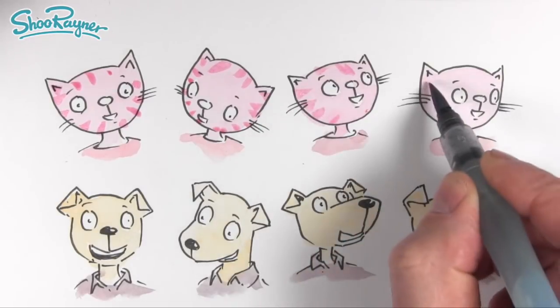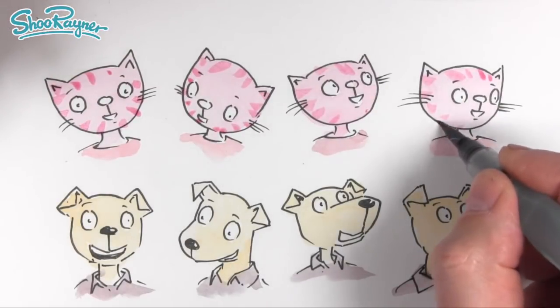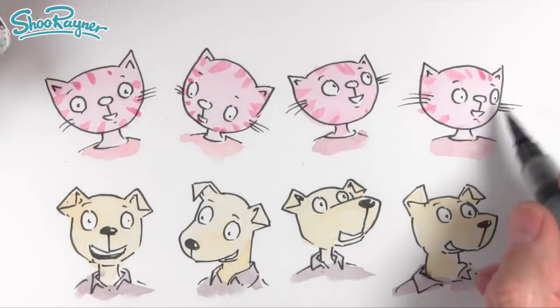And the thing about these characters is that I want them not to be looking absolutely perfect. These are looking too perfect, actually.